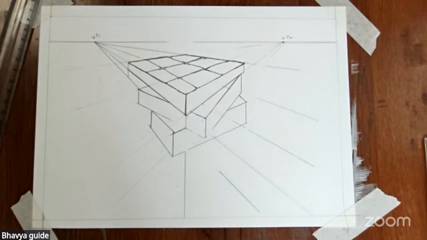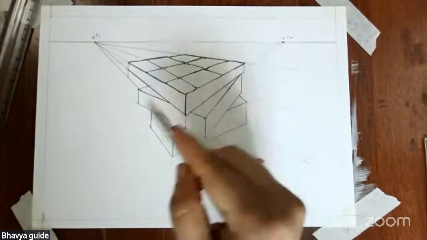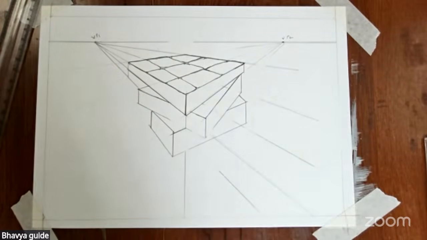Here what we did, the Rubik's cube which we have, we took it in a 2-point perspective and we are showing a dimensional view. 2-point perspective dimensional view. Because of that reason the lines will look diagonal. Okay. Completed.